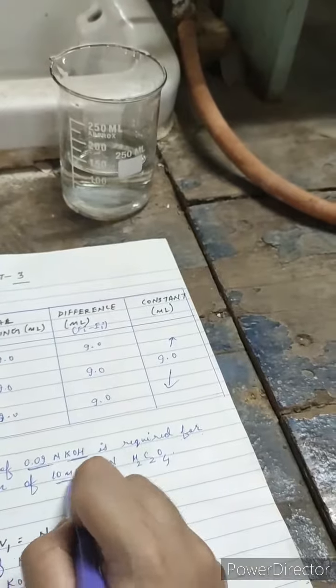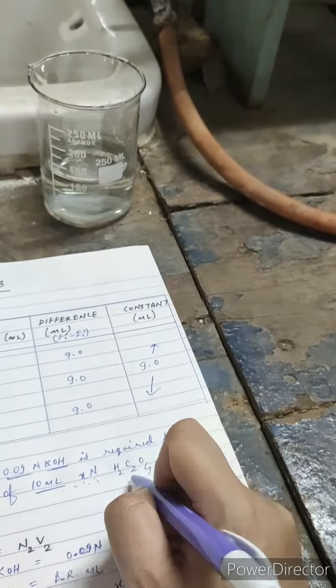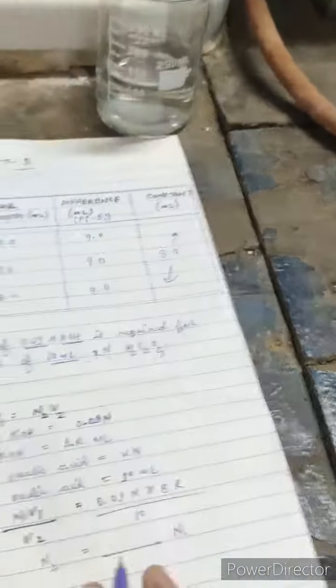So in the statement, we'll write that this much ml of this concentration of KOH is required for neutralization of 10 ml of some concentration of oxalic acid.